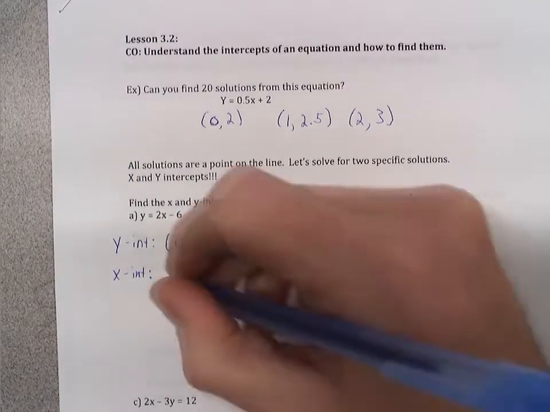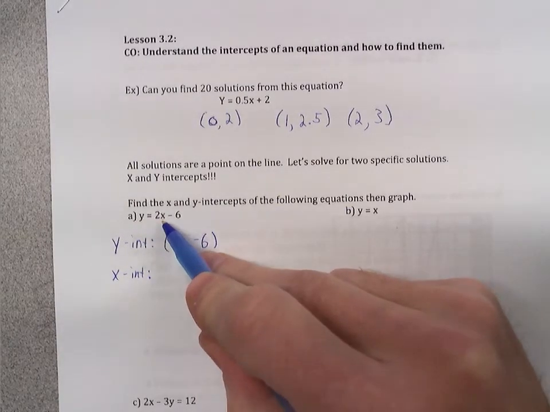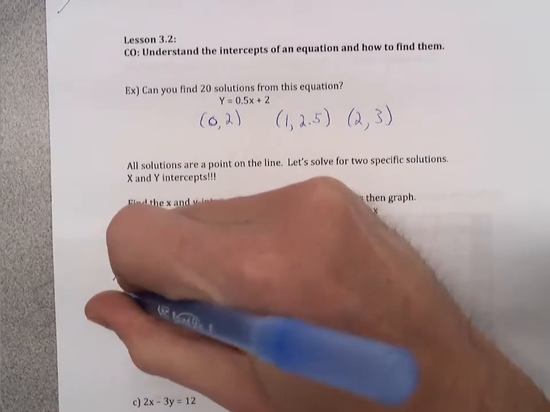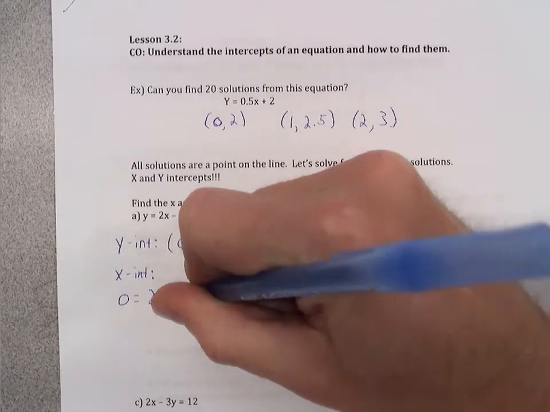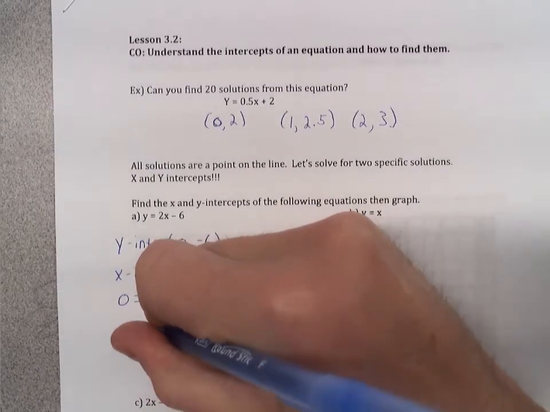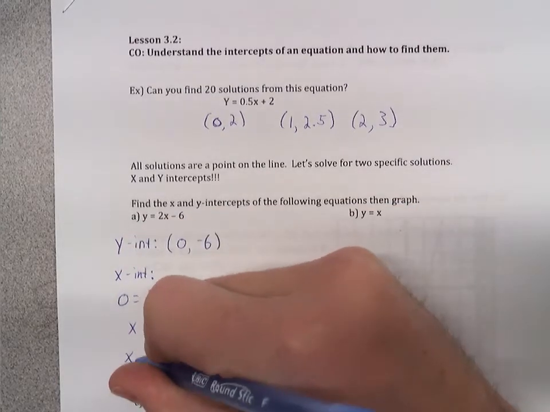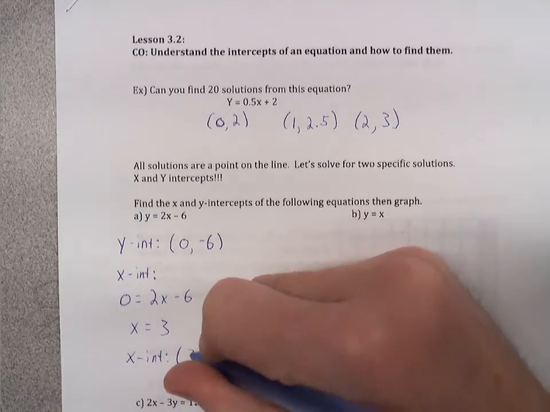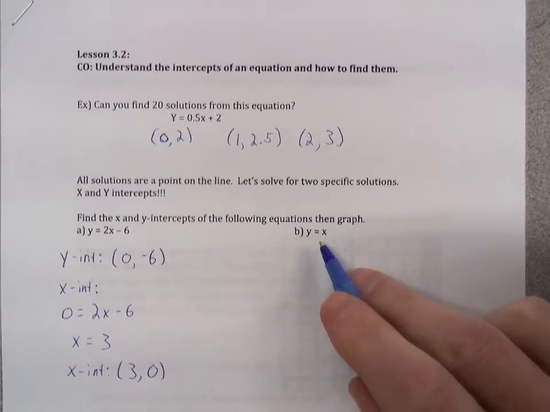it's pretty easy. We've got the equation y equals 2x minus 6. If we want to find x, the x-intercept is going to be when y equals 0. So we can put in 0 is equal to 2x minus 6 and then solve for x. And if we do that, we see that x is equal to 3. So the x-intercept is going to be the coordinate 3, 0. Okay.